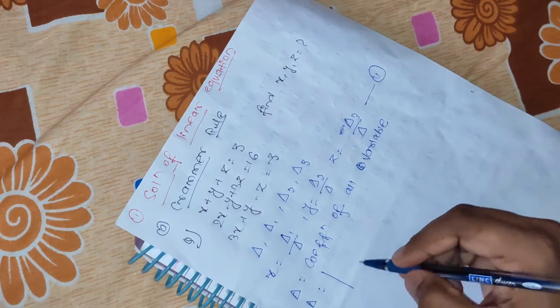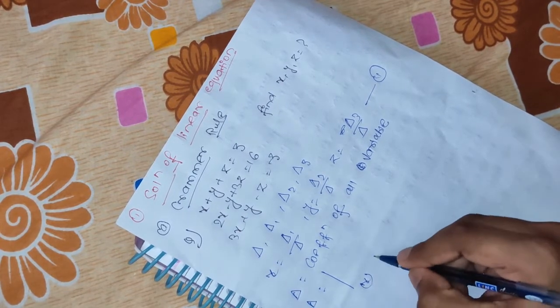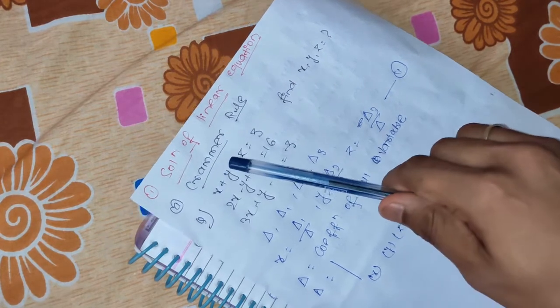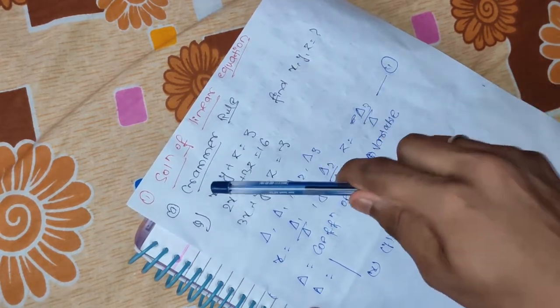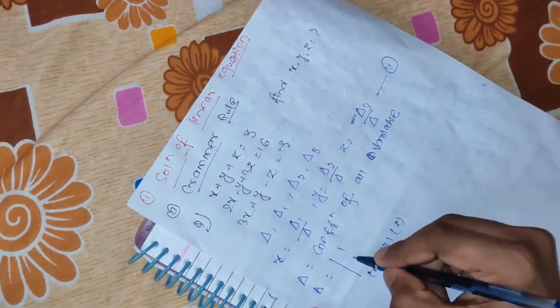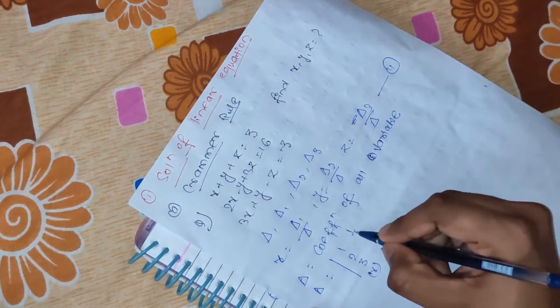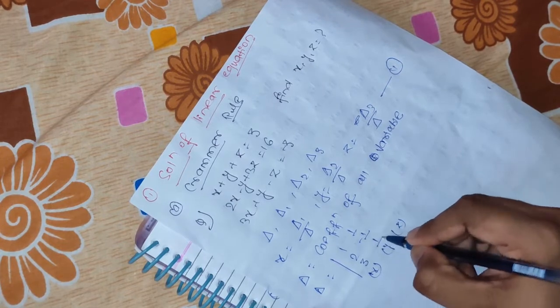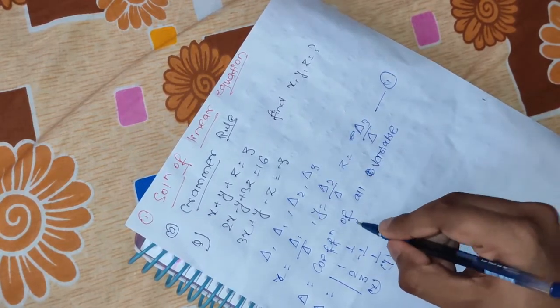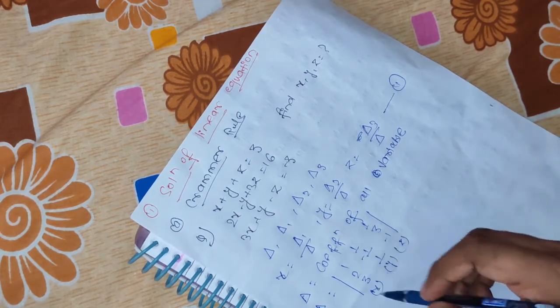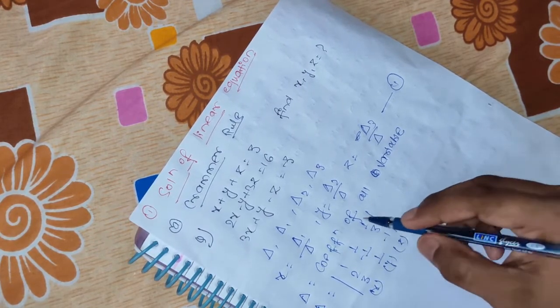In the first column I will write the coefficient of x, in the second the coefficient of y, in the third the coefficient of z. So in this equation the coefficient of x is 1, 2 and 3. Second column is 1, minus 1, 1. And the third one is 1, 3 and minus 1. So this is for x, this is the coefficient of y, this is the coefficient of z.